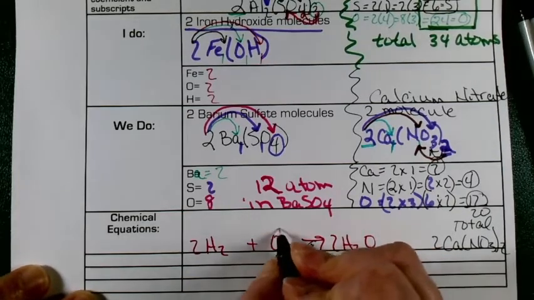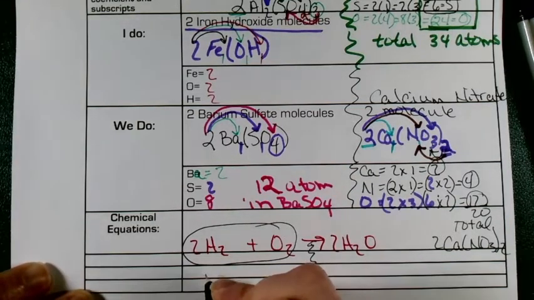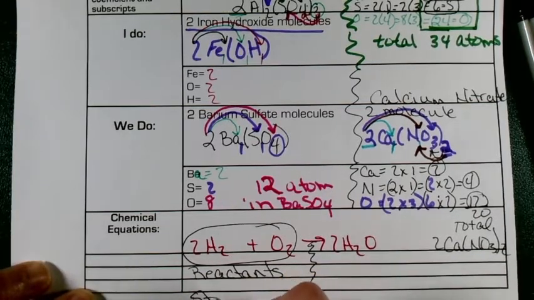Everything on the left-hand side of this chemical equation, you need to have this drilled into your brain. This is going to be on your test. I will ask you on your test, what is the left side of a chemical equation called? And you will tell me, these are my reactants, what I start with.